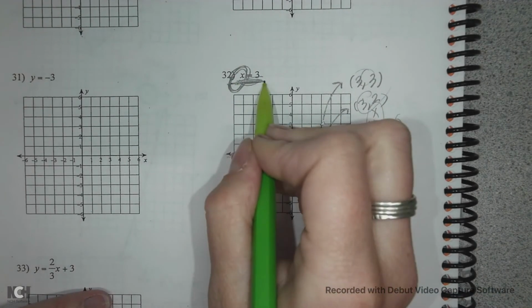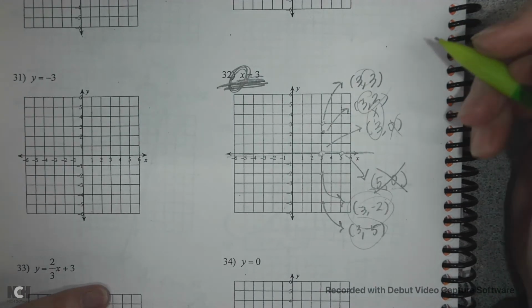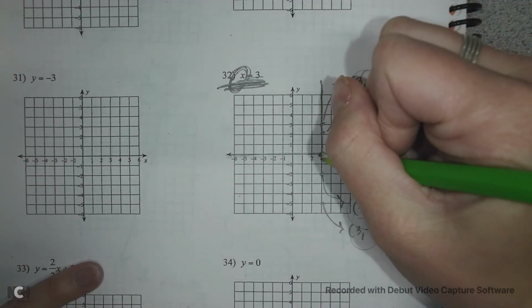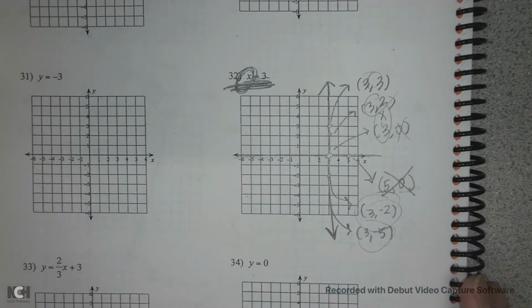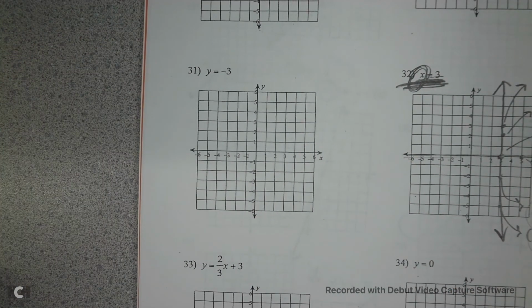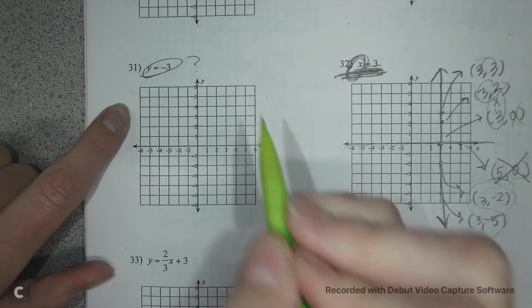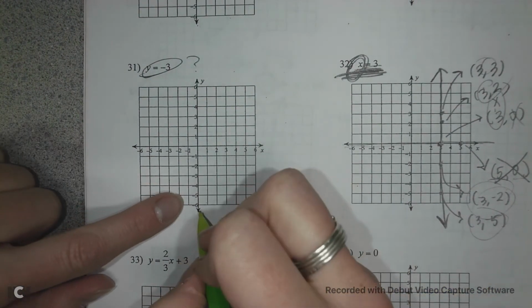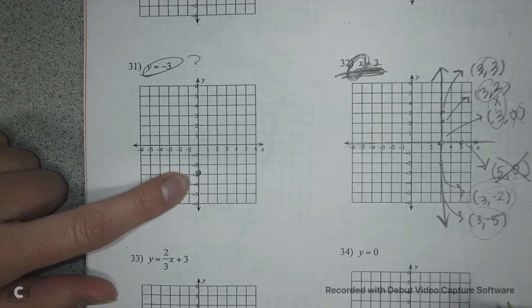Our equation says x is 3. So where is x 3? Well, x is 3 on this whole line. That's got to be true with the y's, right? So if x is 3 on this whole line, where is y equal to negative 3? Well, let's go to the y-axis. y has a negative 3 here.